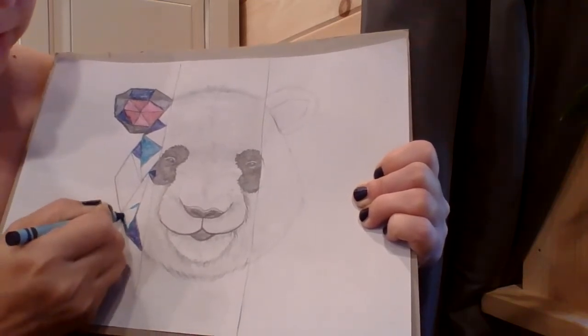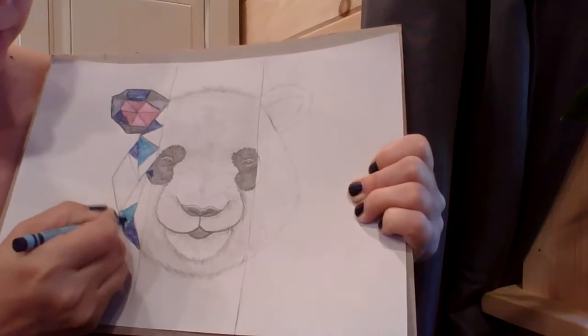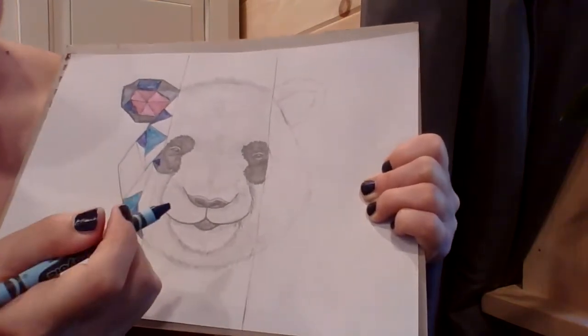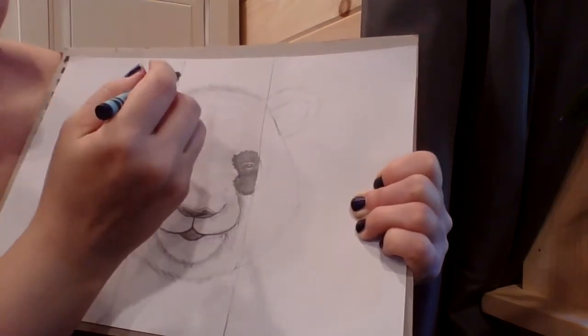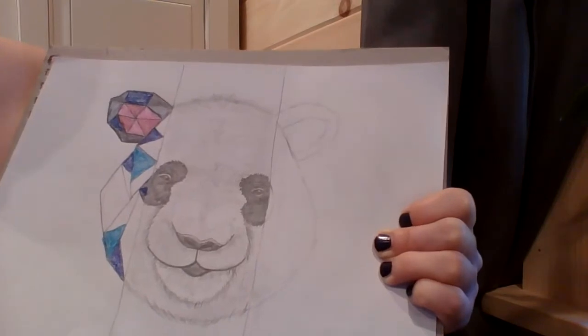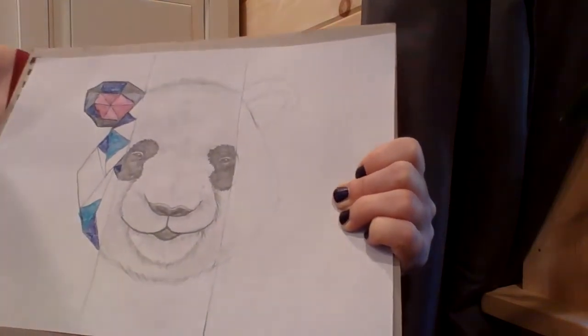Still not quite sure about this color choice, but we'll see how it ends up. You know, sometimes it works, sometimes it doesn't. No, we're going to leave those two just the way they are. I was going to go back in and do something else, but I changed my mind. You know, it's just got to be that way sometimes.